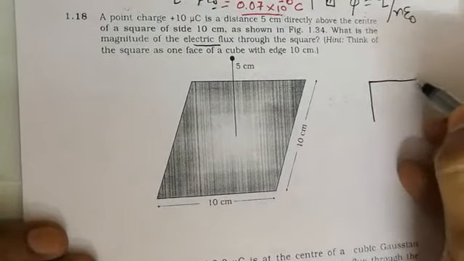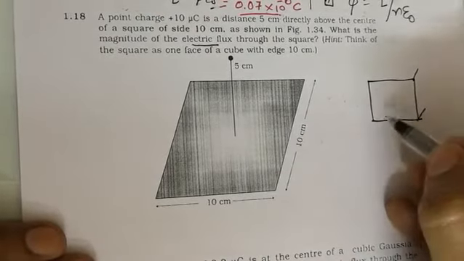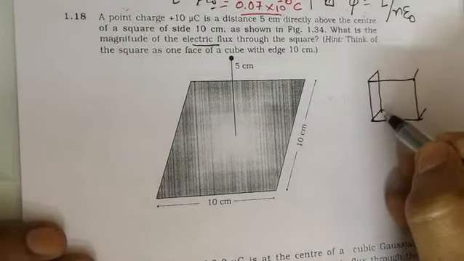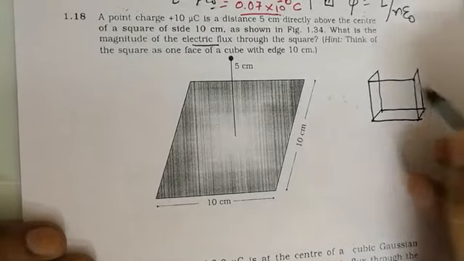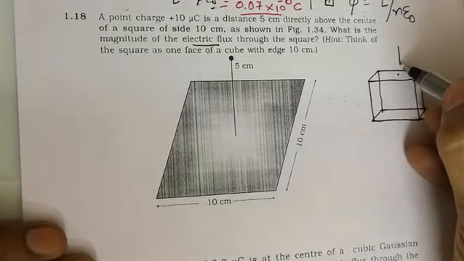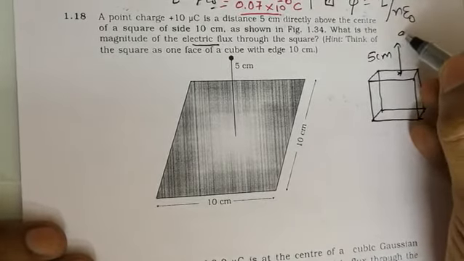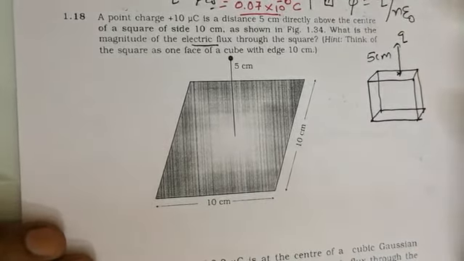In such type of figure, first of all, whatever data has been given to you, collect that properly. I'm drawing a cuboid, and from the top view its distance is called 5 centimeter, and over here you have one charge.